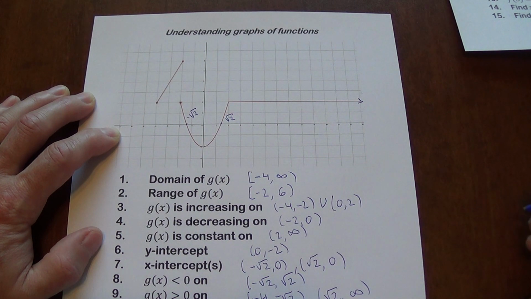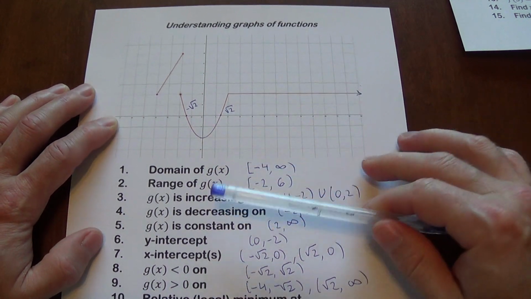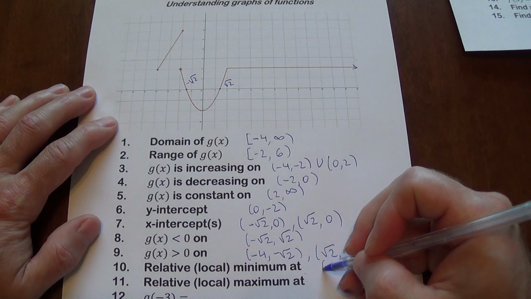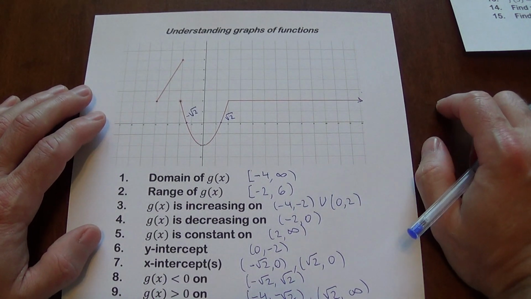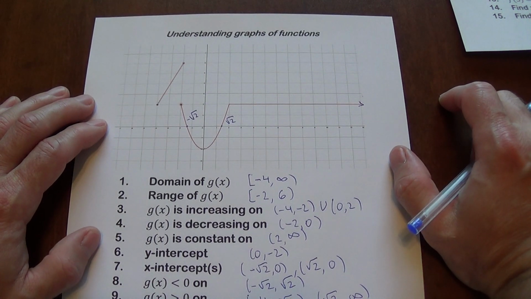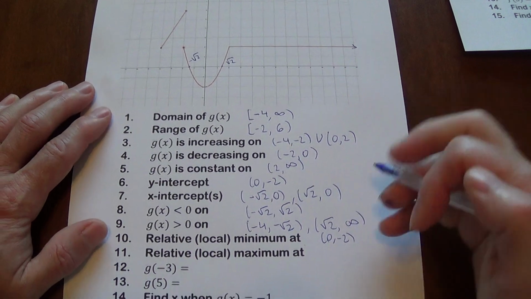A relative minimum is right there. This is the point. So it's going to be (0, -2). We do not actually have a relative max because we don't have a point where the graph goes up and then down, kind of like what it did with the other graph. So there is none.